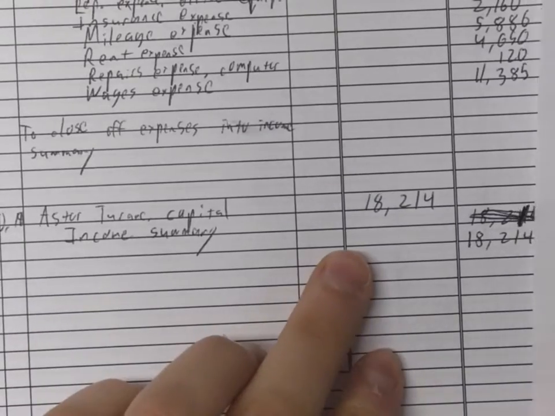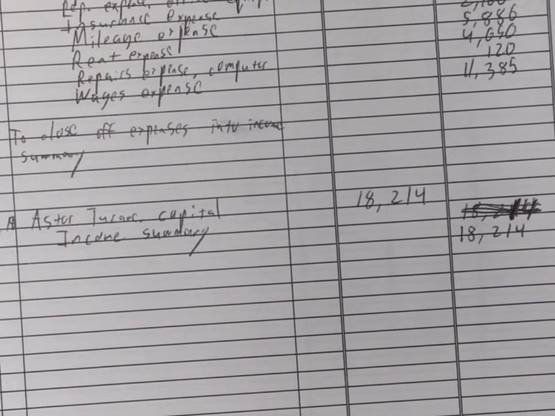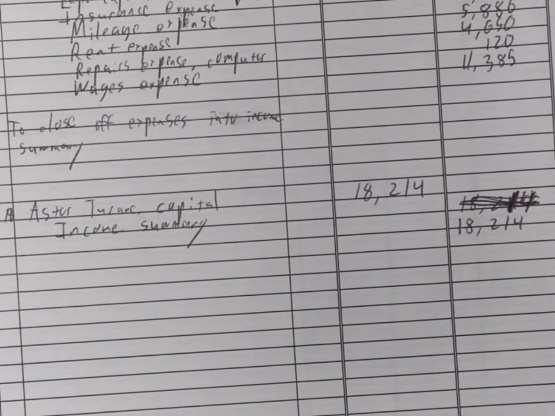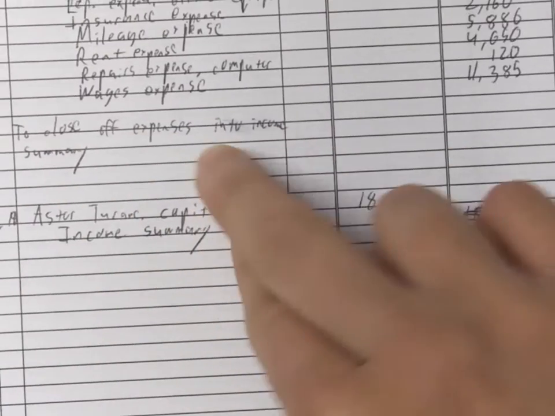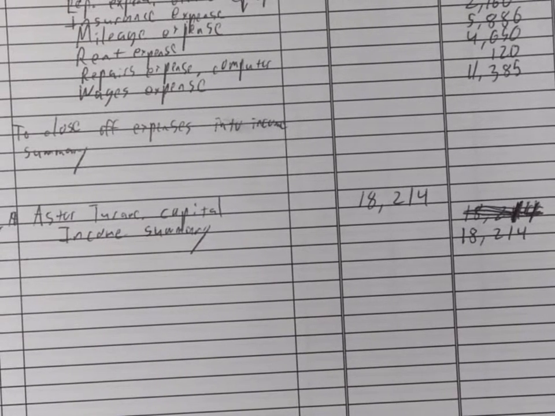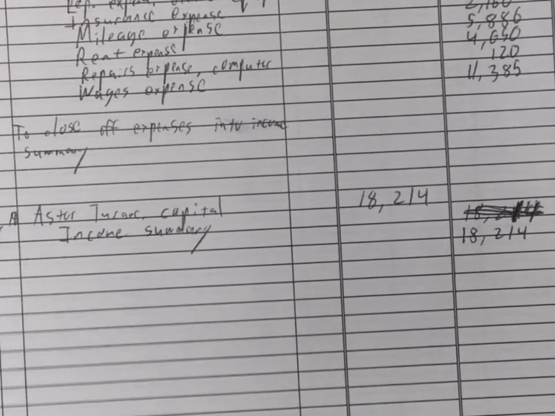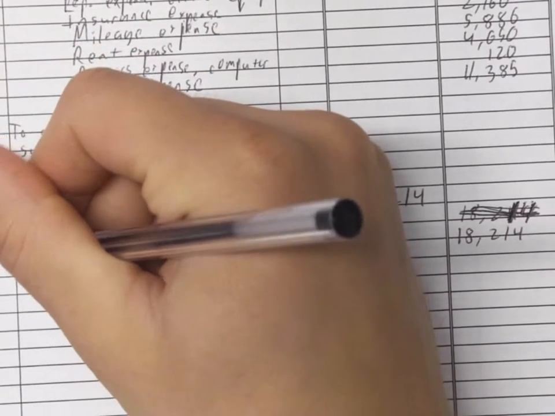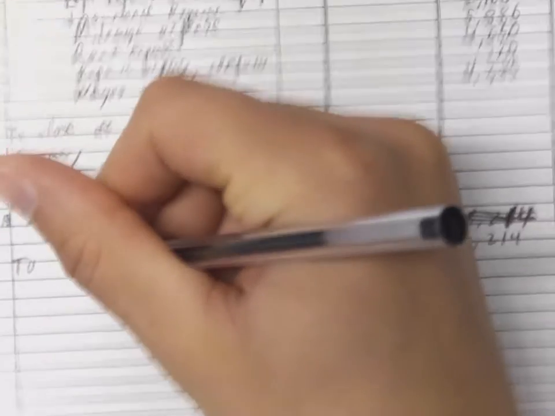So her capital, her investment in the business, is reduced by $18,214 doing this. If she had a profit, we would actually switch these two around. But she has a loss, so we're doing it like this. Does that make sense? Okay. And that was to close income summary.